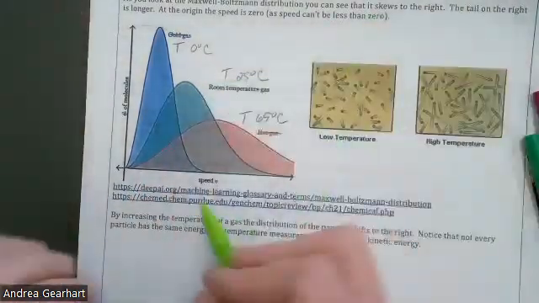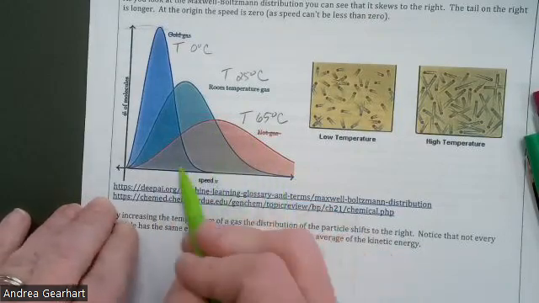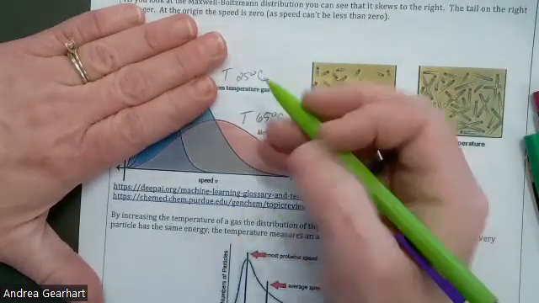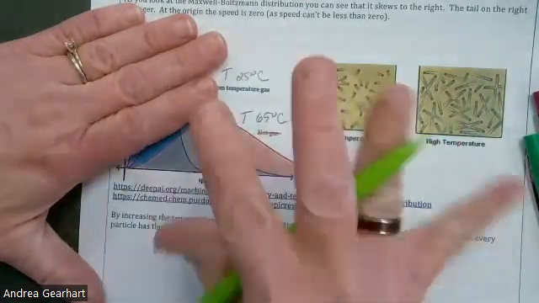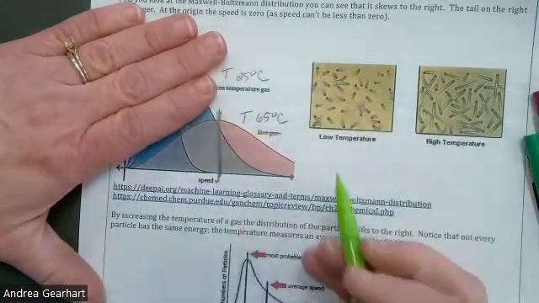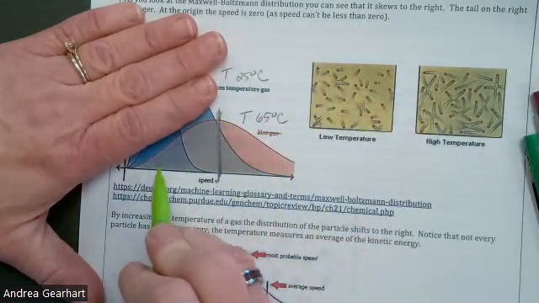Now, can we just examine, let's say, this red curved area? So if we want to go ahead and call the top of the peak, that's okay, our average. And we have some that are greater and some that are lesser.